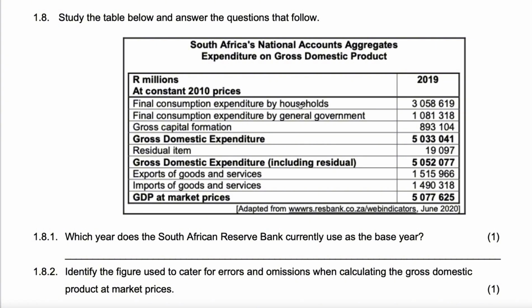This is our C. This is our G. This is our I, because gross capital formation is investment spending. Kind of weird to see gross domestic expenditure here and also here. Okay, so this one excludes the residual item and this one includes the residual item. Well, this is there to deal with any omissions or error.